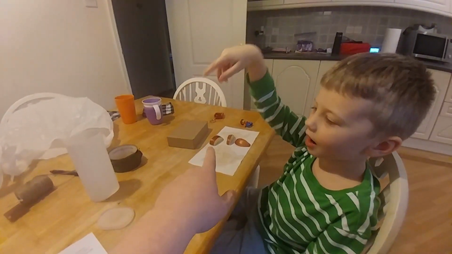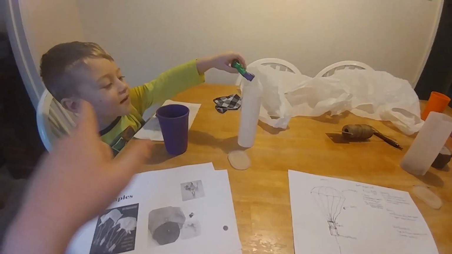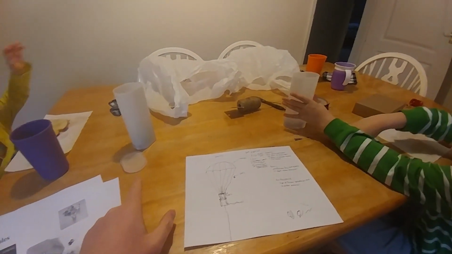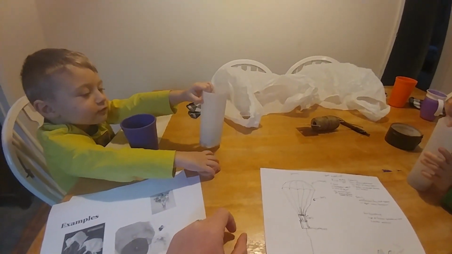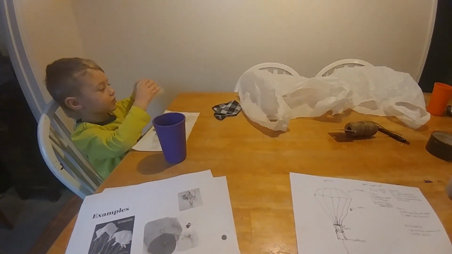I need you to take your man and put it in the container. Take yours, put it in your container, and then put your lids on tightly. And let's go to the living room. We're in the living room.